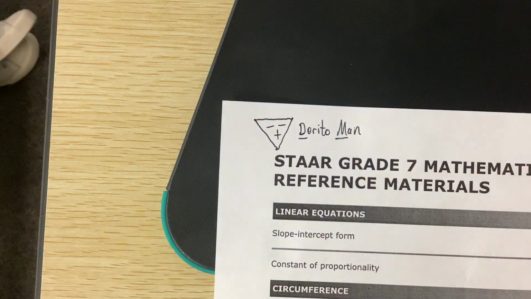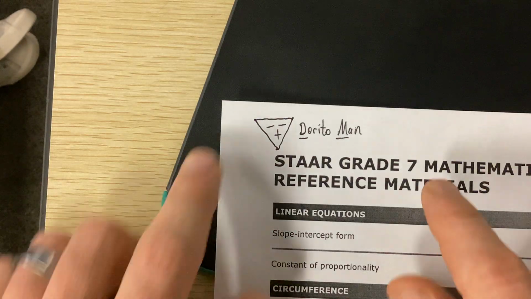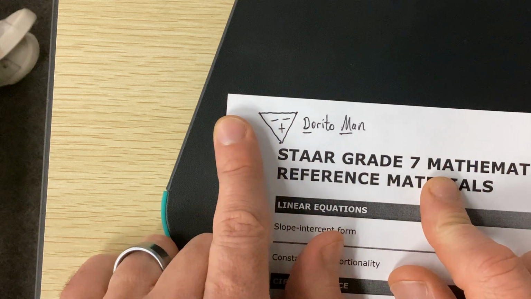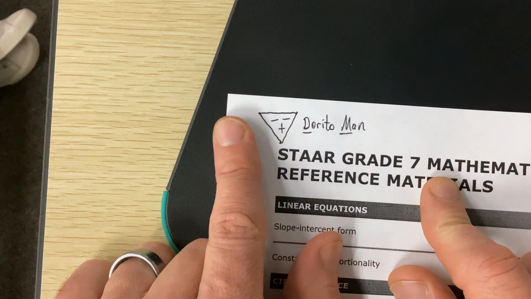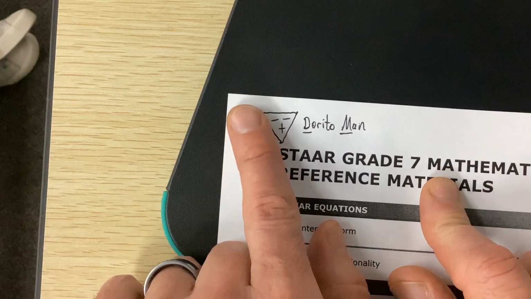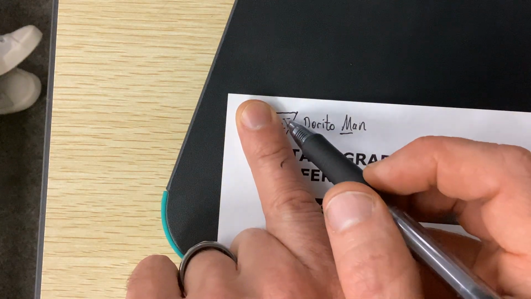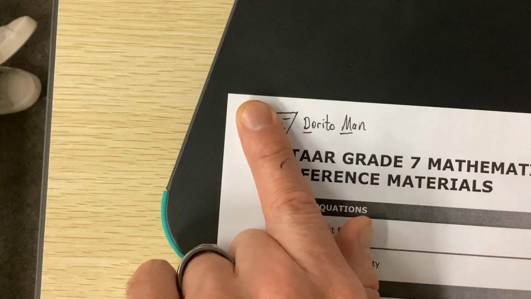All right, so the name is instructive itself. It tells me I only use this for division and multiplication. Now, how does Dorito Man work? What if I'm doing a negative times a positive? You cover up the negative and a positive, and then you have negative. Whatever you have left here is what the sign of the answer is going to be.